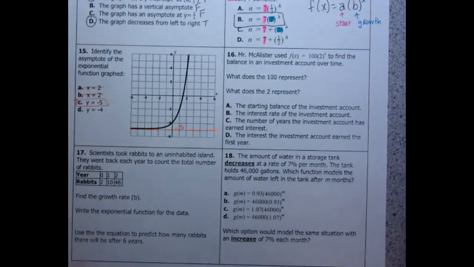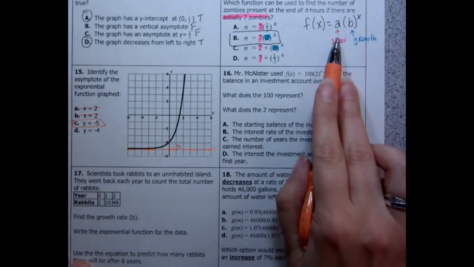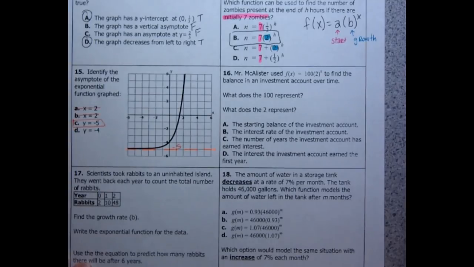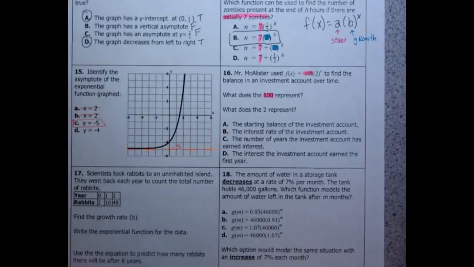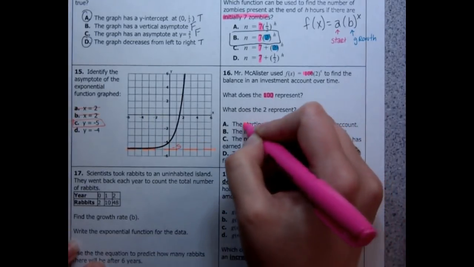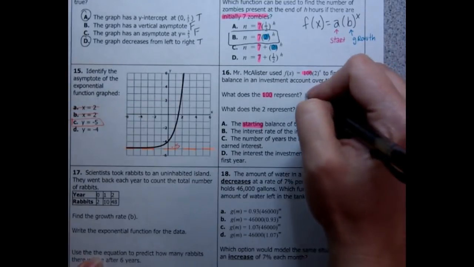All right, next one. Mr. McAllister used f of x equals 100 times 2 to the x to find the balance of an investment account over time. What does the 100 represent, and what does the 2 represent? So we're going to go back up and we're going to look at this formula right here. Remember, that first thing is always how much you start with. So the 100 is the starting amount. Right here, I see the word starting. So that's going to be what the answer is.